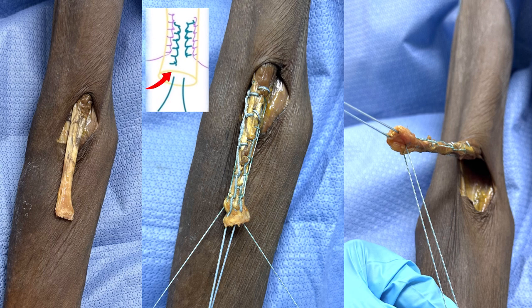On the inner row, the first stitch of the ascending row starts from the tip of the tendon stump, and the last stitch of the descending row is about 1 cm away from the stump. On the outer row, the first stitch and the last stitch are at 1 cm proximal to the tip at the posterior surface.